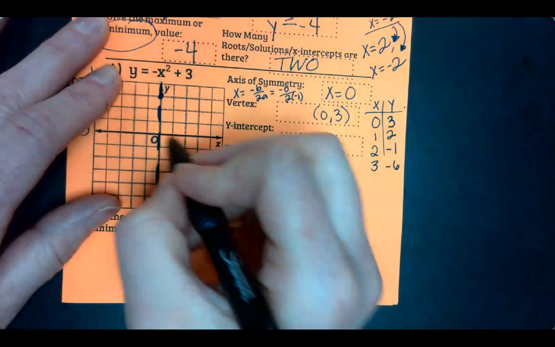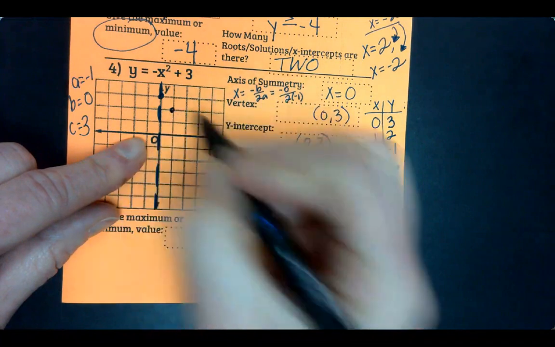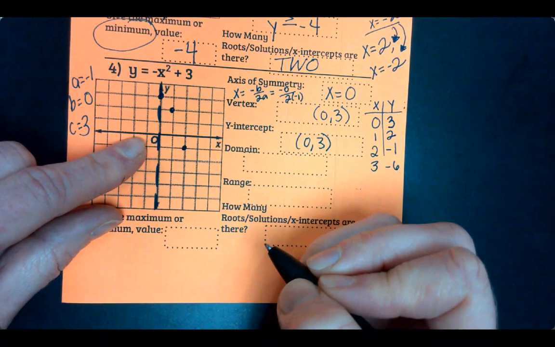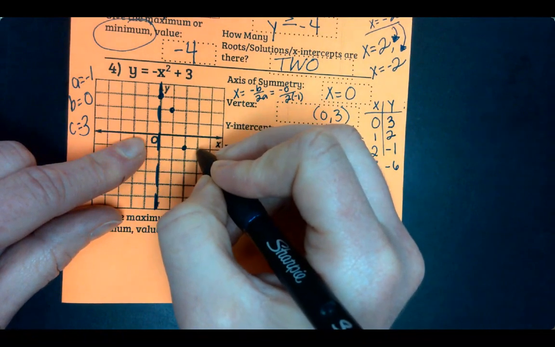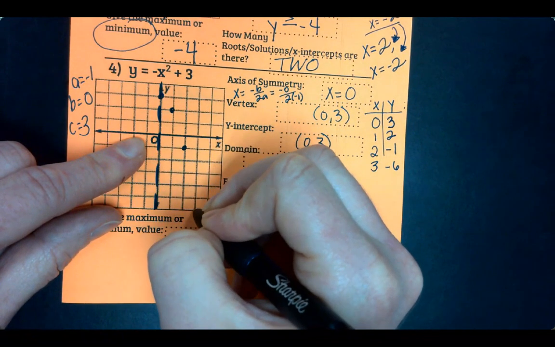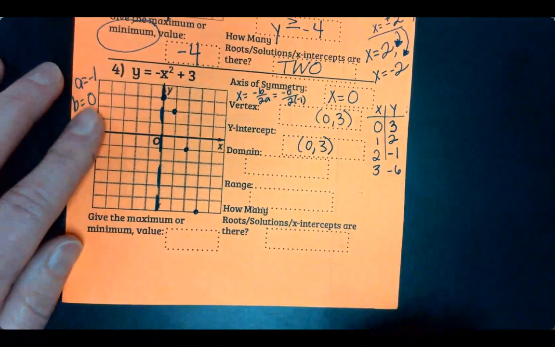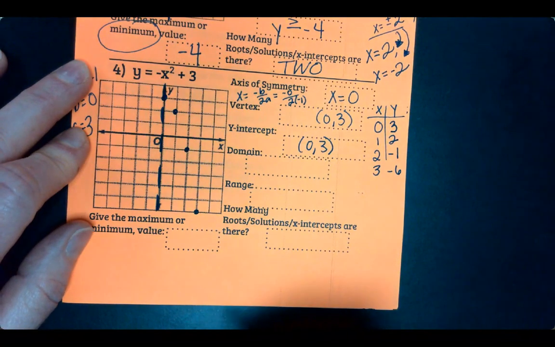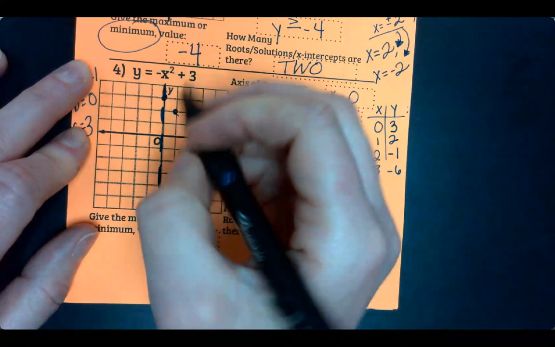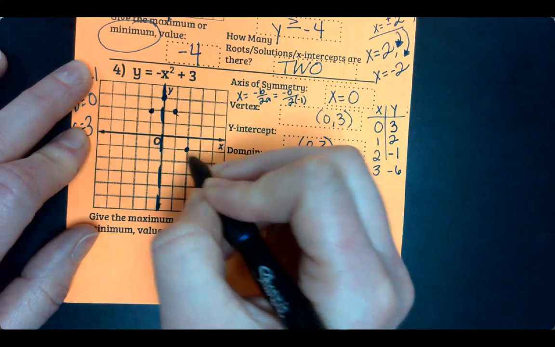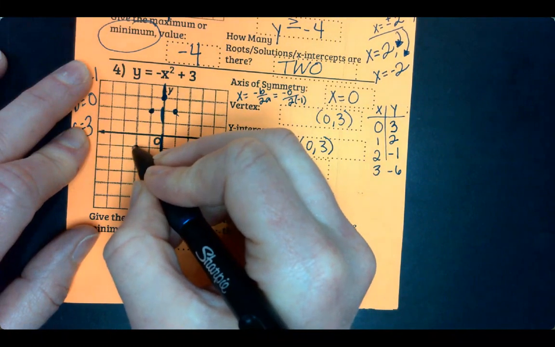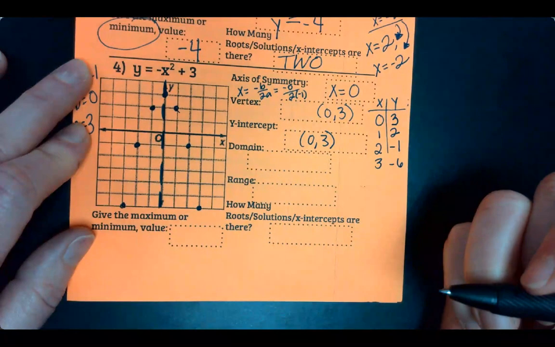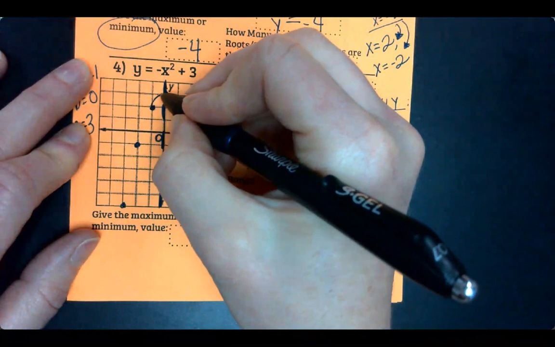So I'm going to plot these points. So 1, 2, 2, -1, and 3, -6. And now reflect across the axis of symmetry. So we have this one, we're going to flip over here, this one, flip over here, and this one over here. Make your parabola.